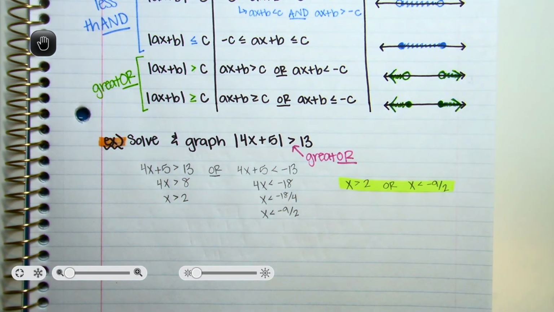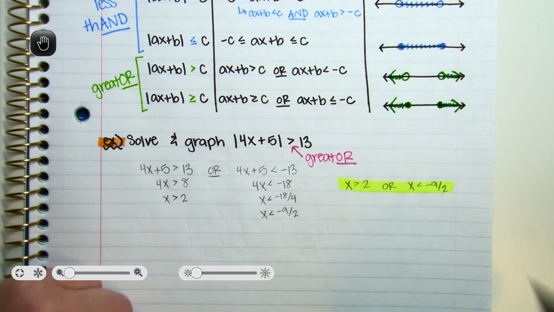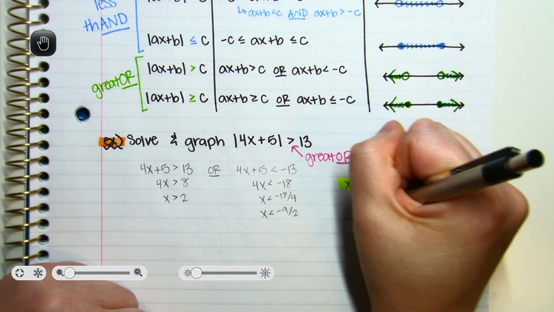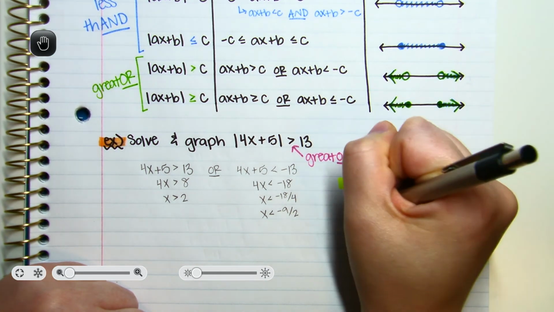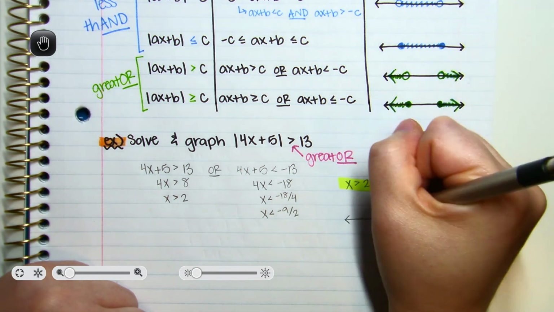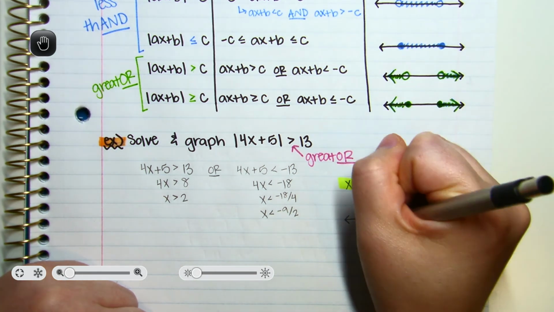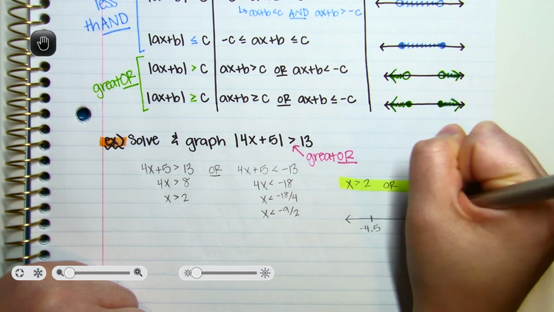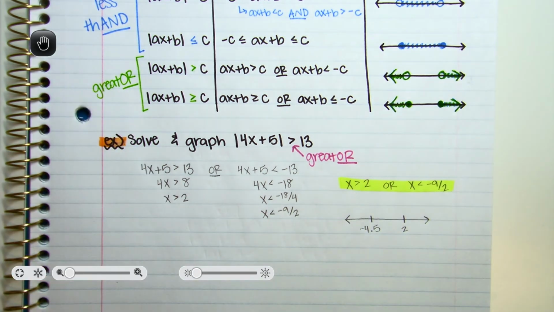And my example also asks us to graph it. So I'm going to draw my number line. Again, I'm not super picky with number lines. Please don't put all of the values on here. So negative 4.5 and 2. You don't need to label everything on this graph. All right.